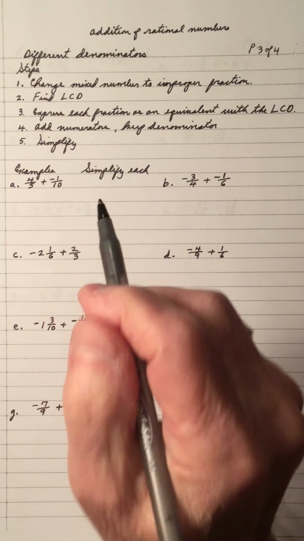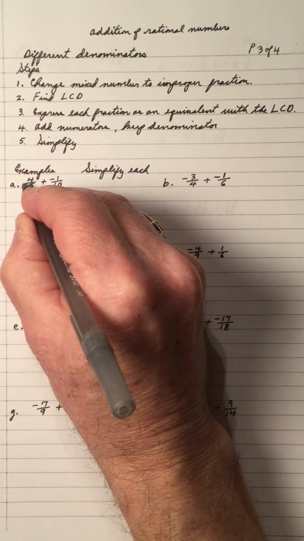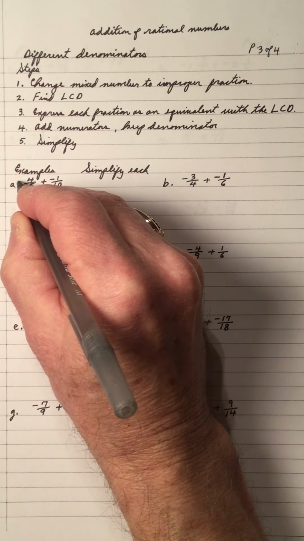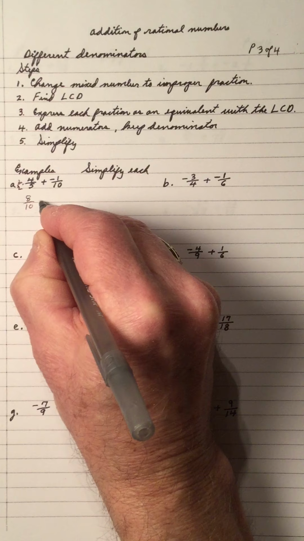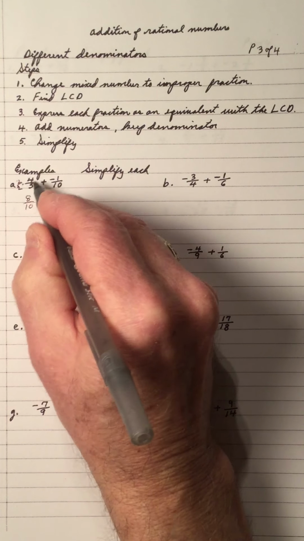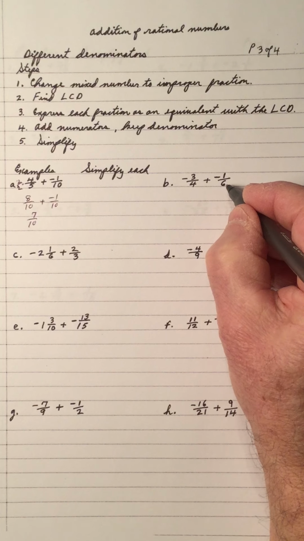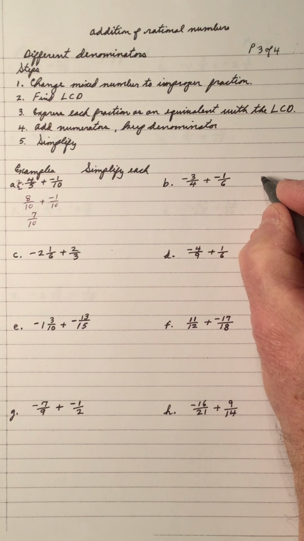Here we go. The LCD of 5 and 10 is 10, so we multiply the first fraction by 2 over 2. That gives us 8 over 10 plus -1 over 10. We need a common denominator of 10, so we multiply by 2. That gives us 8 - 1 is a 7 over 10. Done. Can't reduce it. And 4 and 6, common denominator is 12.